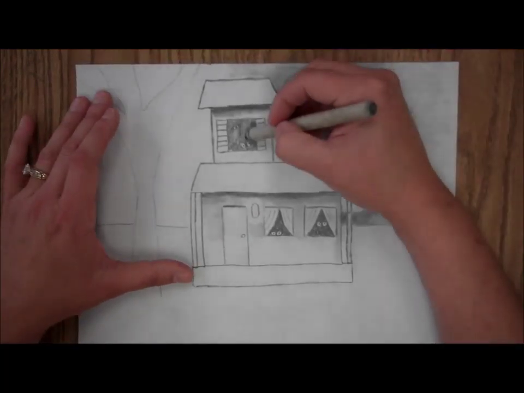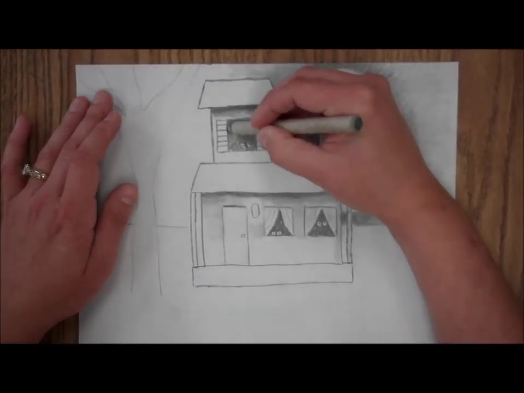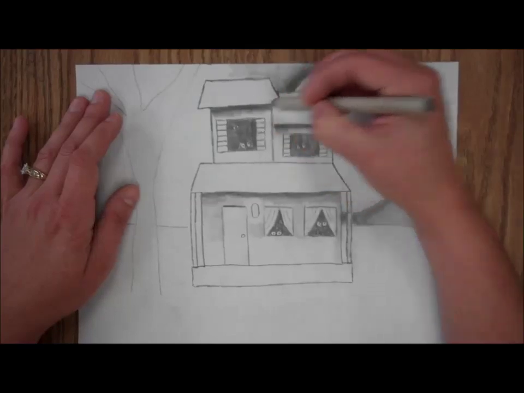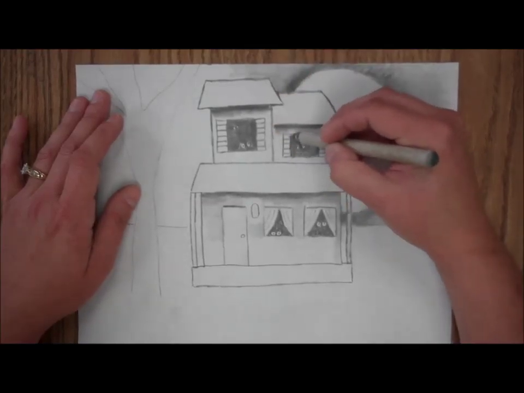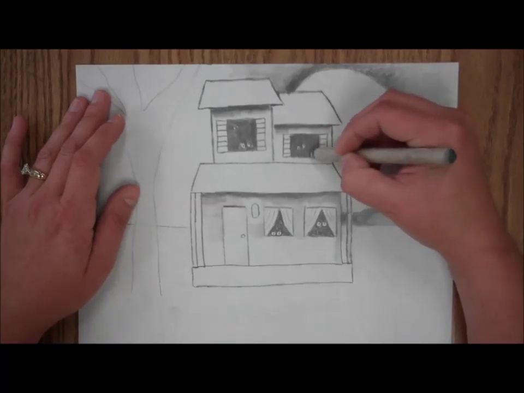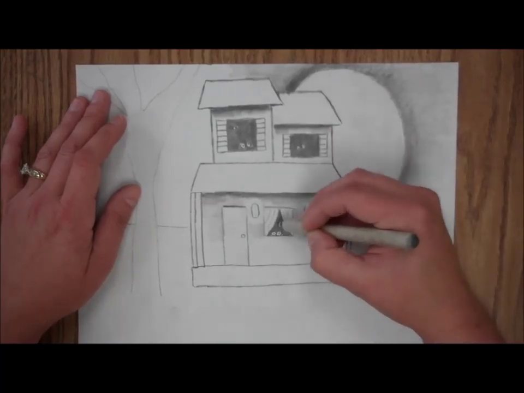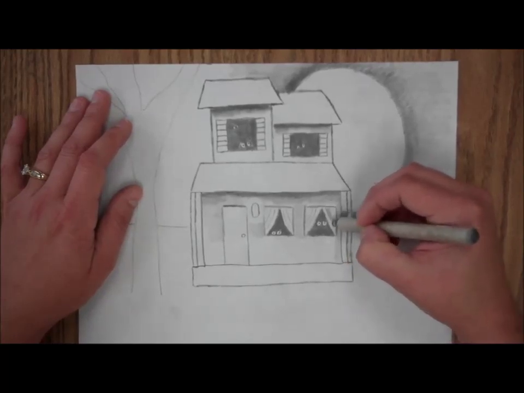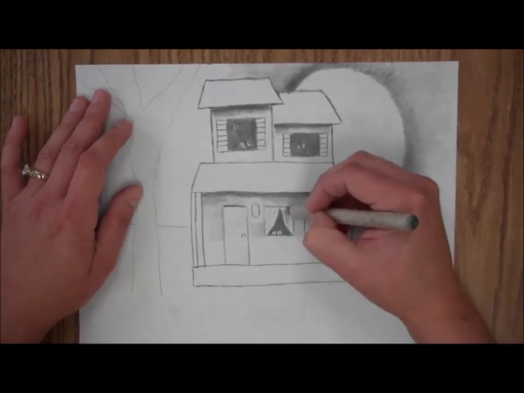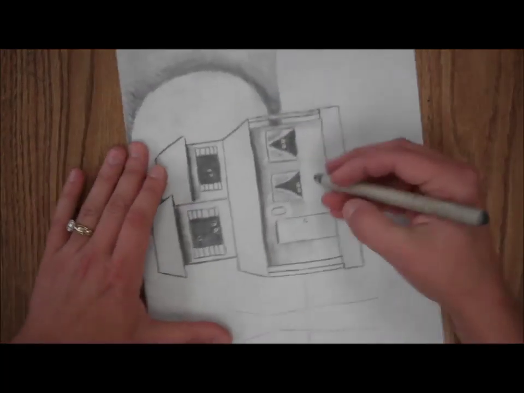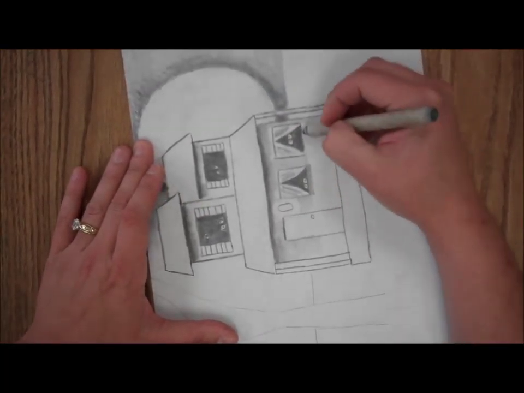You can go over the background behind your eyes, blend that in. Make it really dark back there. Maybe a little bit on your curtains, some shadow, maybe a little bit underneath your window.